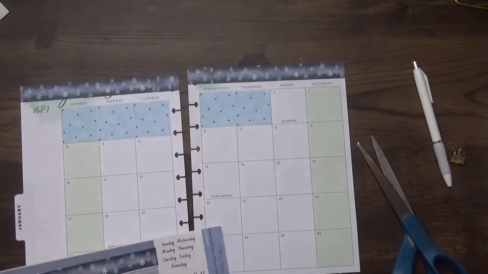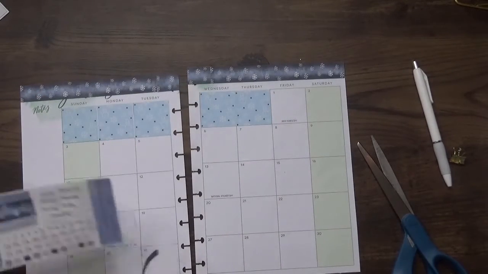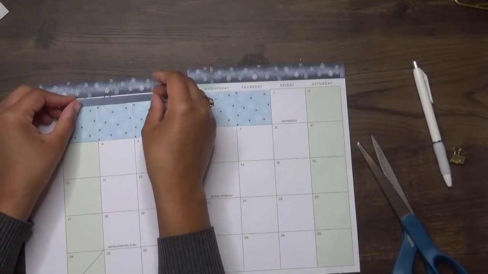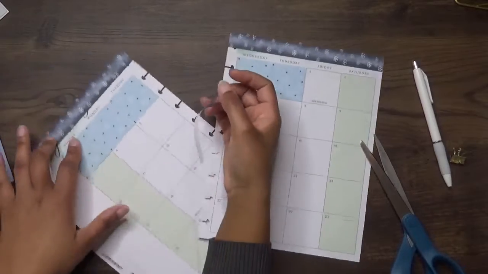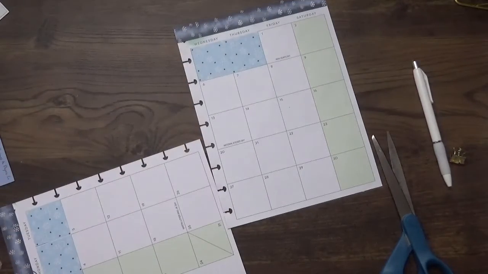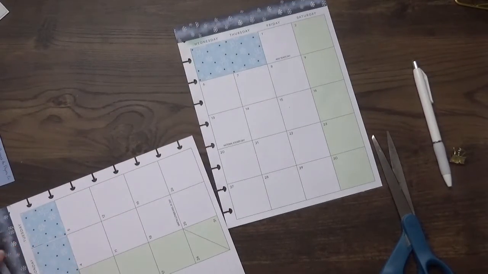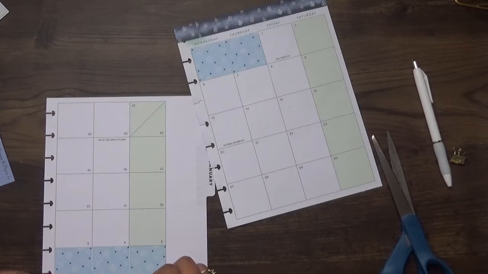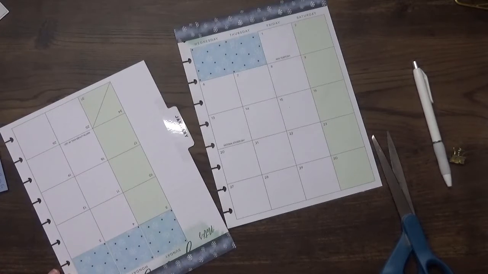Yeah, I think this piece. Just want to cover up like that blue here, so I think I'm going to do that as well. Or cover up like the rest of this. So I'm going to see if this will fit across.